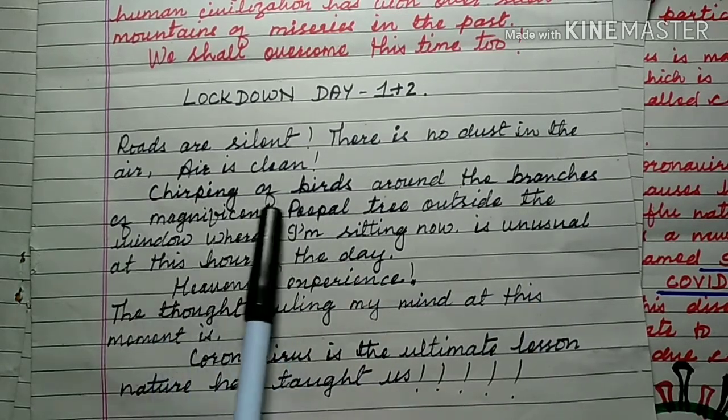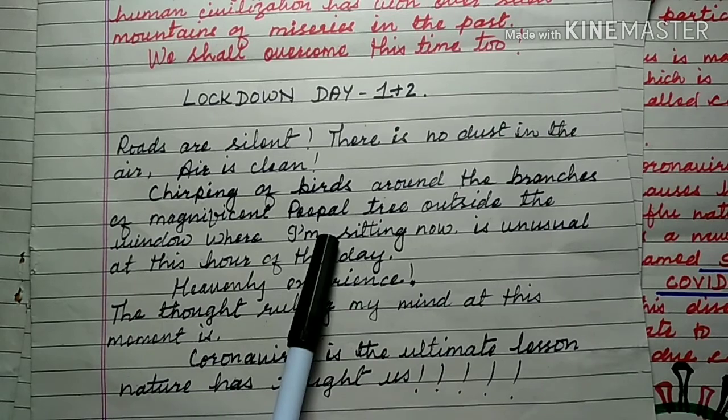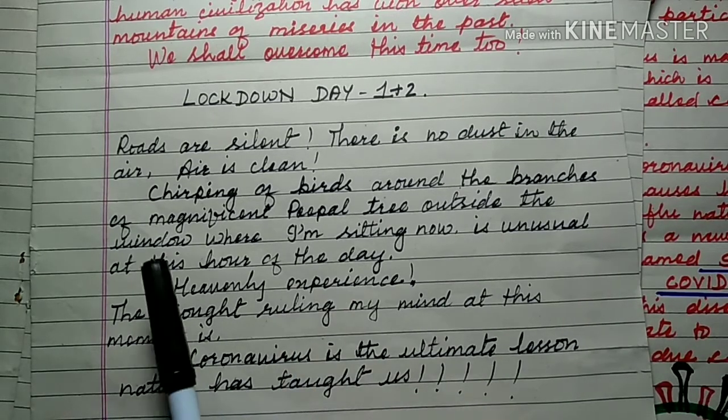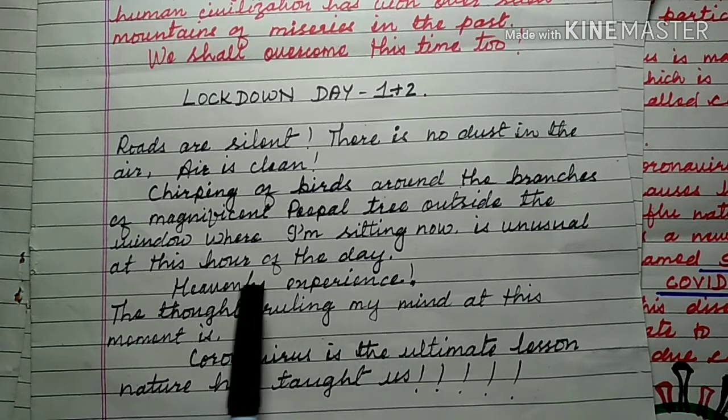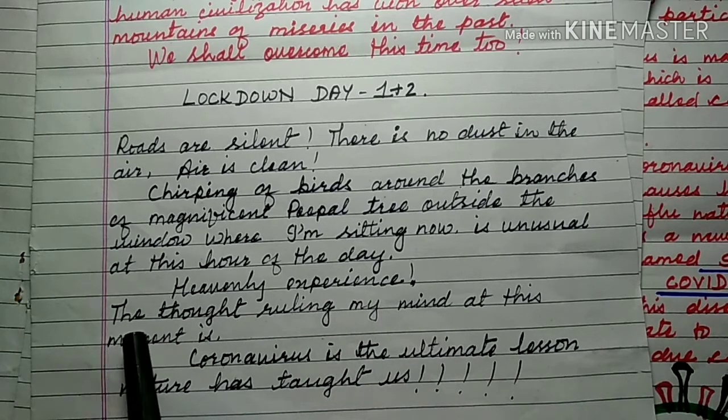Air is clean. Chirping of birds around the branches of the magnificent peepal tree outside the window where I am sitting now is unusual at this hour of the day. Heavenly experience. The thought ruling my mind at this moment is that coronavirus is the ultimate lesson nature has taught us. So keep safe and keep healthy and keep strong.